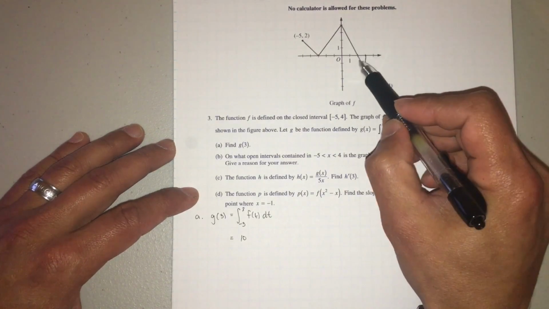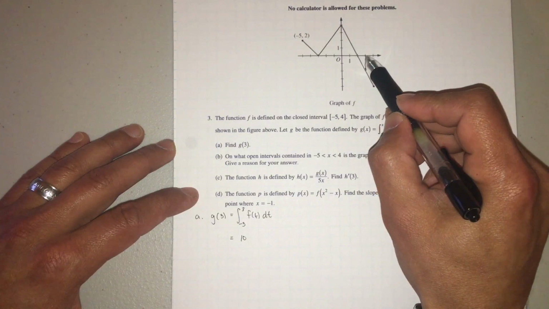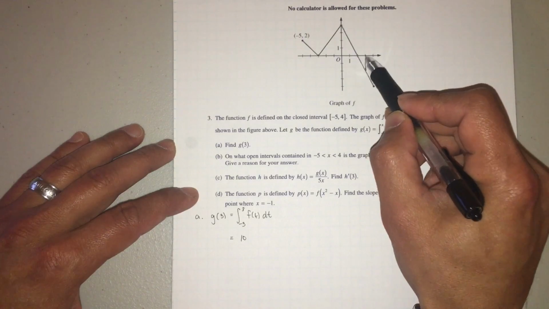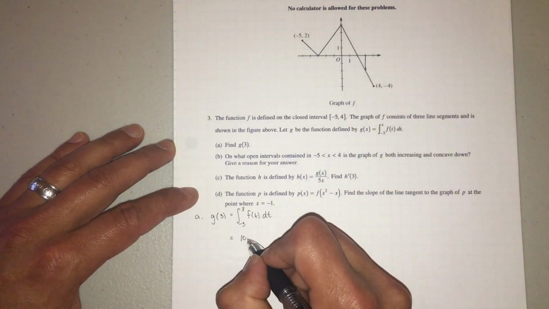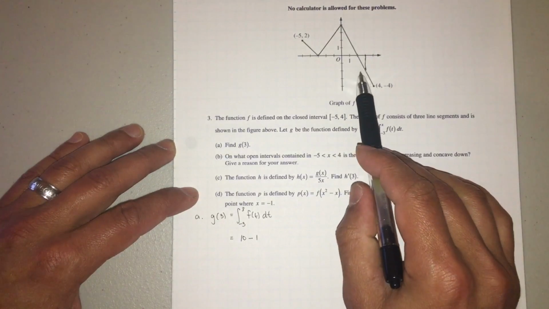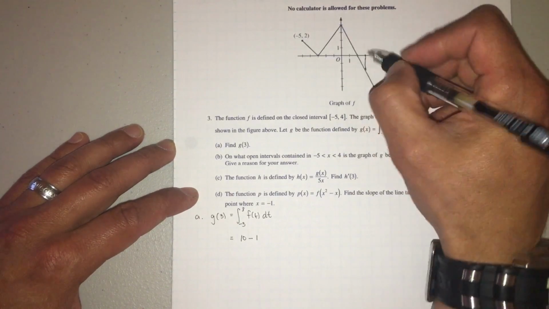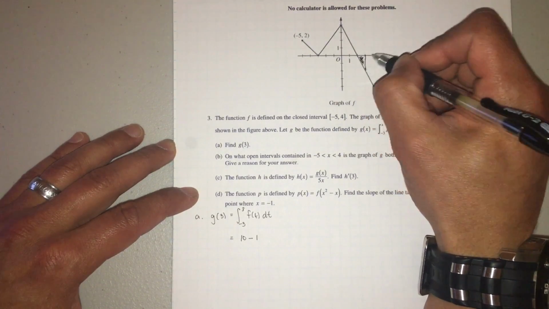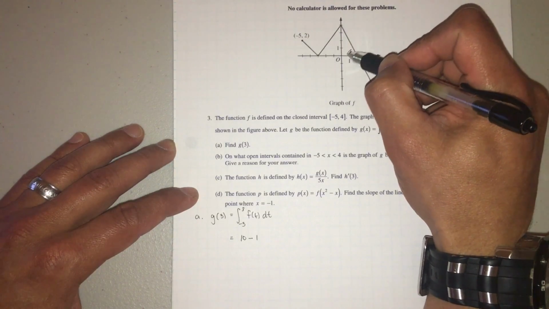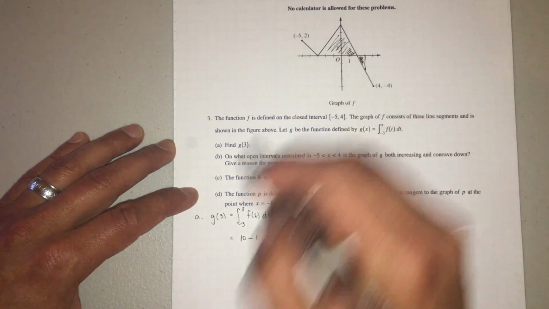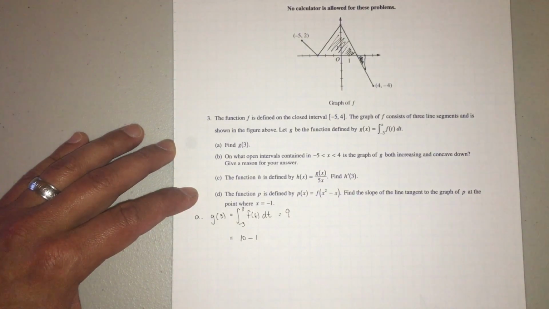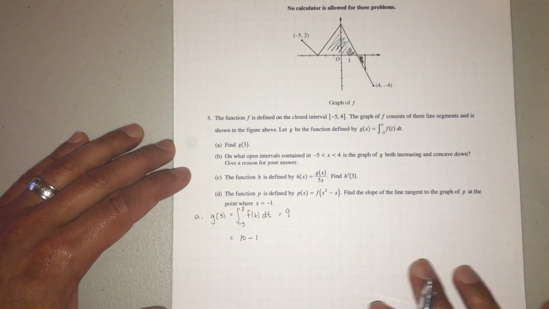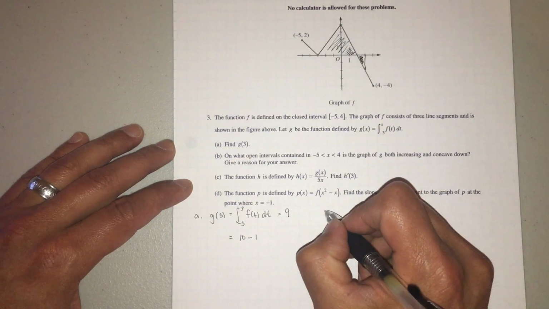Now what about here? That's 1 times 2, which is 2, but half of 2 is 1. So -1. Well, why minus? Because remember, it's below the x-axis. So this area is below the x-axis, so that's negative. This area is above the x-axis, so it's positive. So the answer is 9. And that's it, guys. You just plug it in.